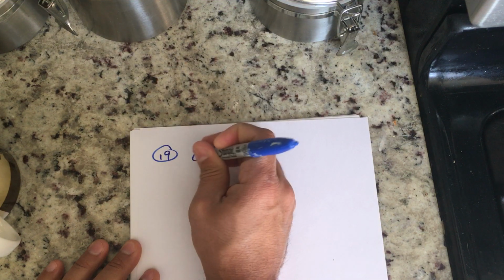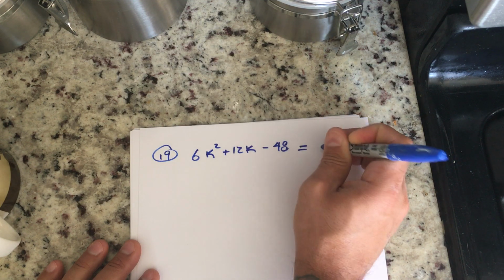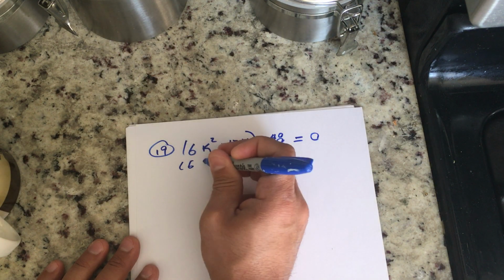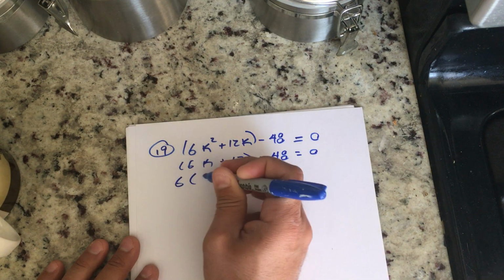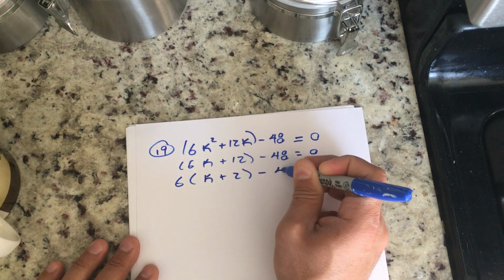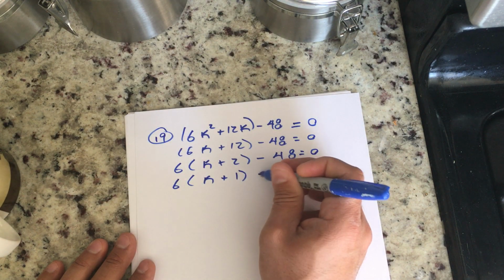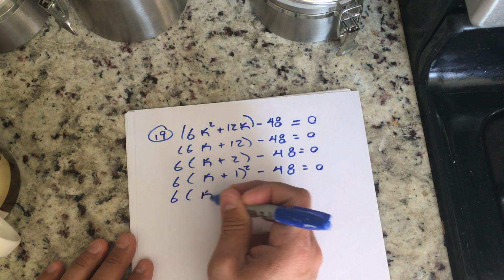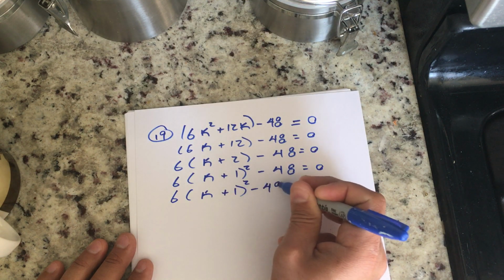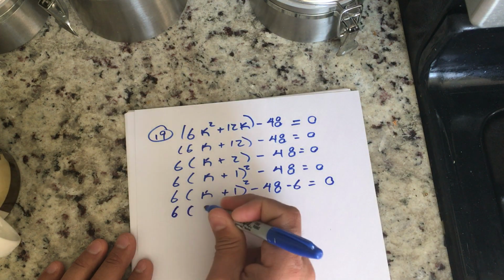Number 19. Drop the x's, drop an x, factor out the a, divide by 2, square it, subtract h squared. 1 squared is 1 times 6 is 6. Simplify.